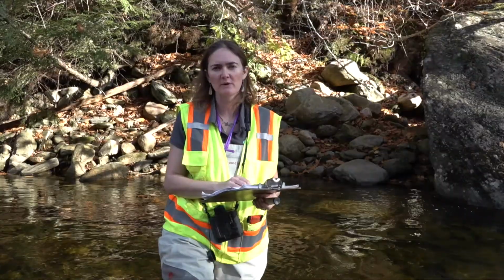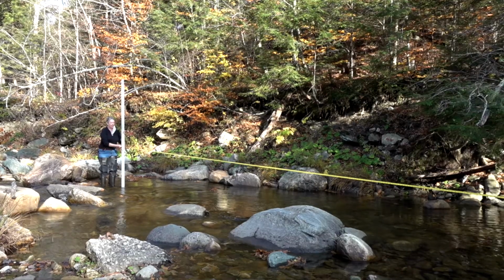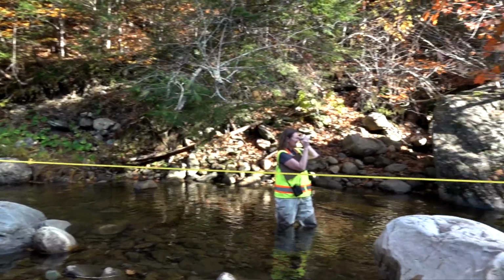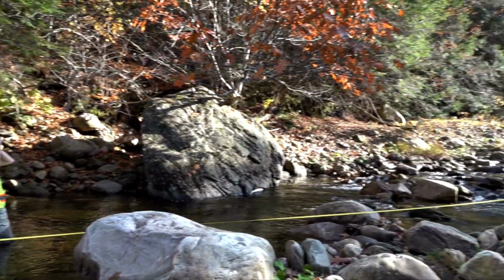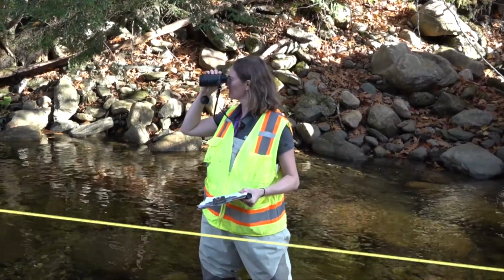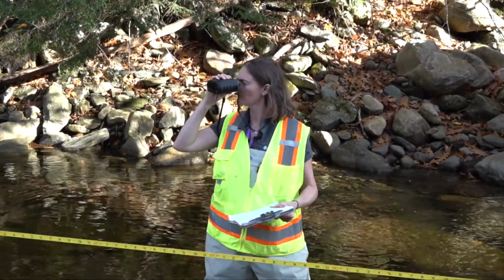So there's a few different ways to measure slope. In this case, we just measured using a hand level and rods and a tape, and did a second check using a rangefinder that has the ability to measure vertical measurements as well.